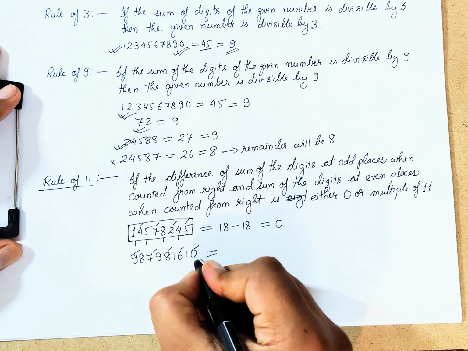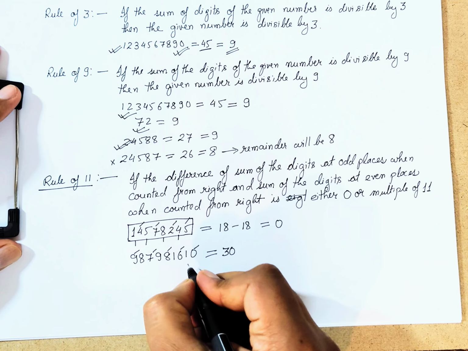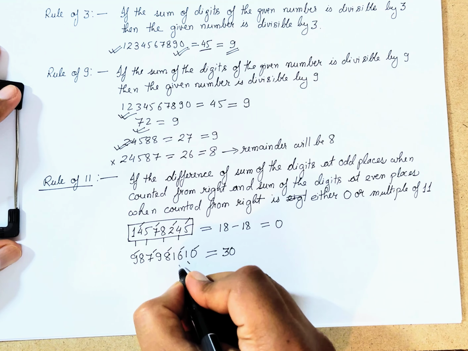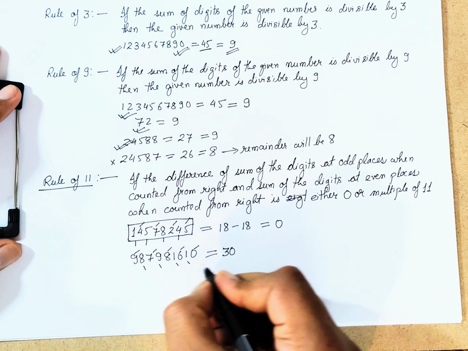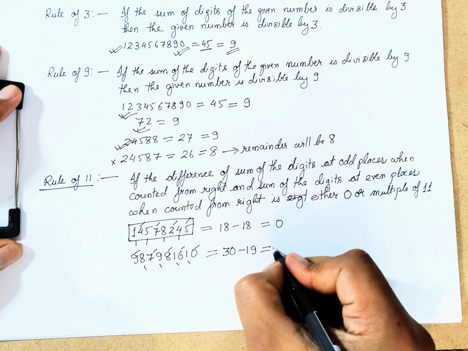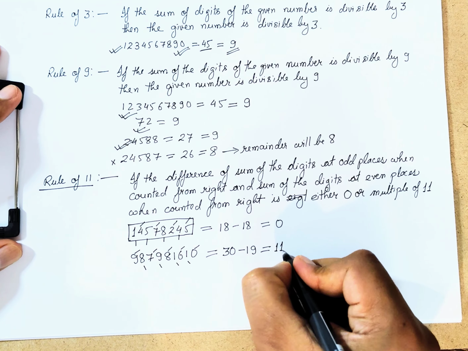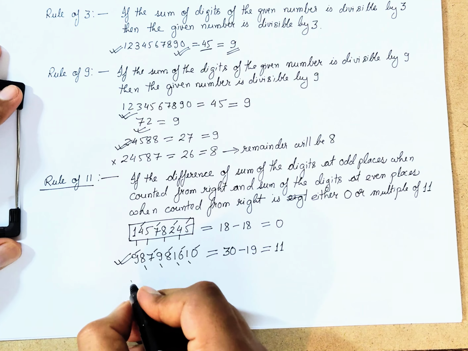What is the sum? 30. Now count the digits at the even places from the right and add them. 1, 1, 2, 11, 19. Here the difference is 11. And 11 is completely divisible by 11. Hence this number is divisible by 11.